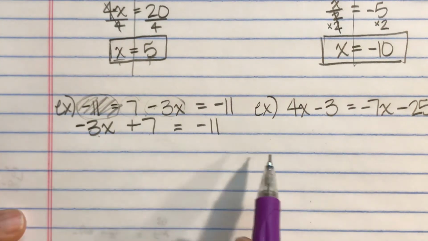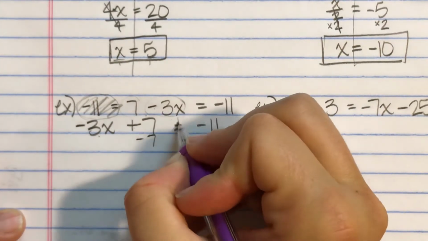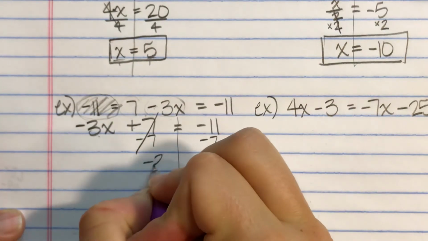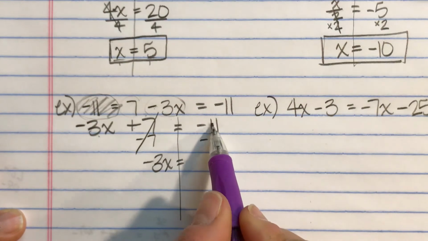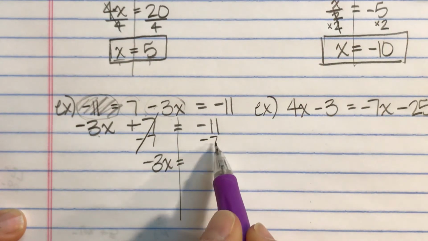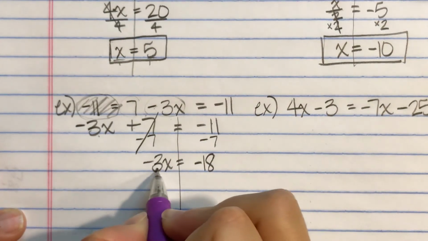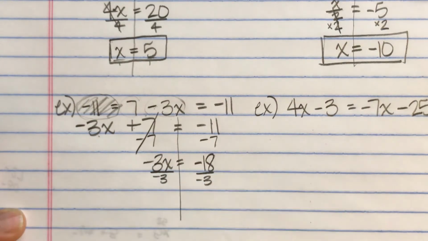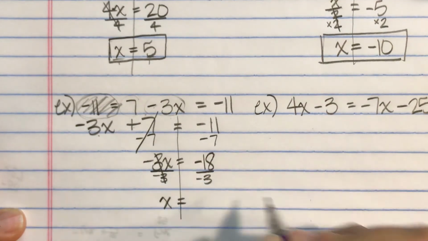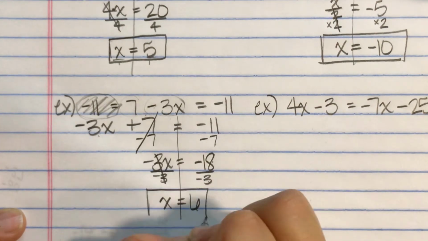All right, now this is very familiar. The opposite of adding 7 is to subtract 7. So I end up with -3x equals, again, think of a number line. I go to -11. I go back 7 more spaces, leaves me at -18. I have -3 times x here, so the inverse would be to divide by -3. -3 divided by -3 cancels out, and x equals -18 divided by -3, which is +6.